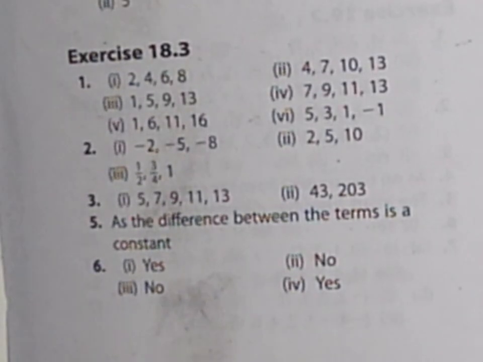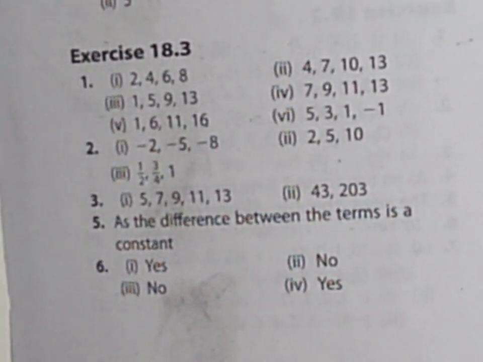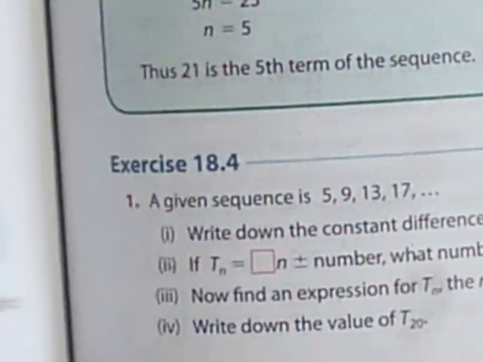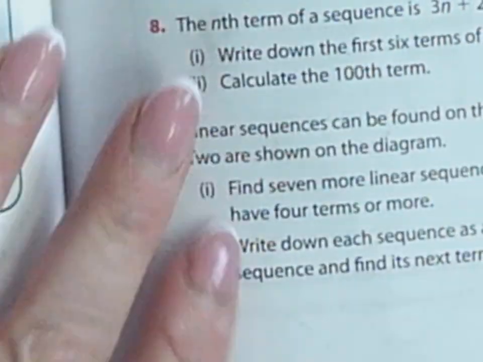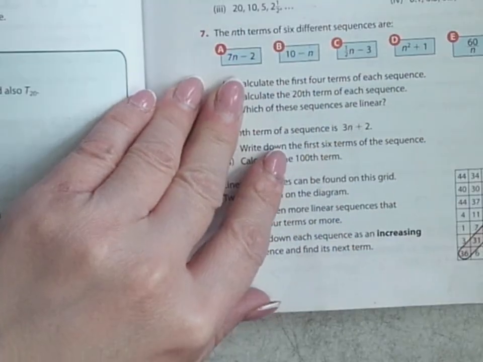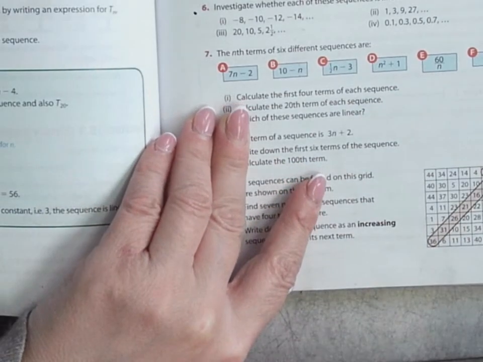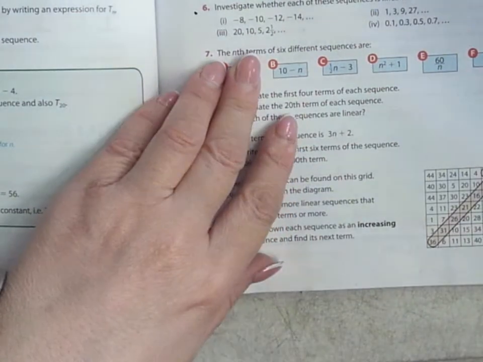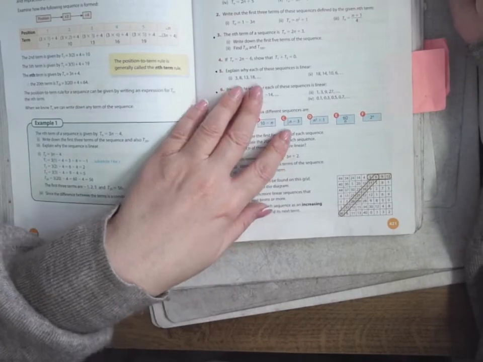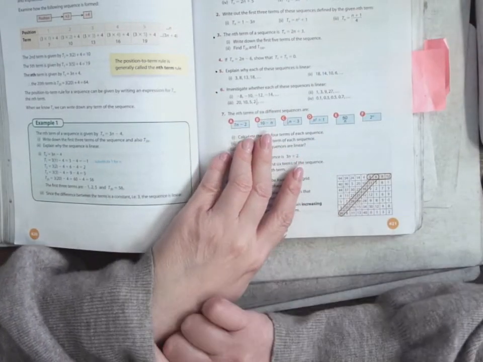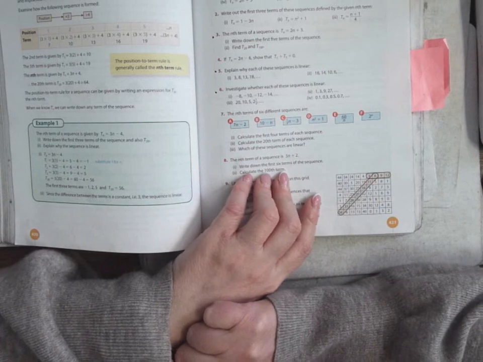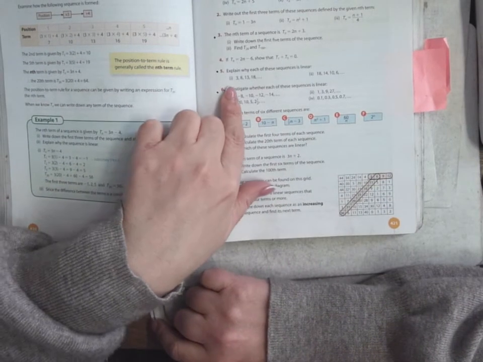Right, ready? All done correcting? Let's go back and I'll ask you, does anyone need me to do any bit of number 1? Were you all able to write out the first 4 terms of each one? Are we sure? Make sure you say it now if you're not. Okay, number 3. Does anyone need me to do any bit of number 3? No? Anyone? No.